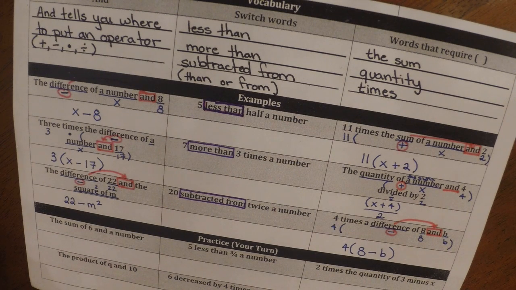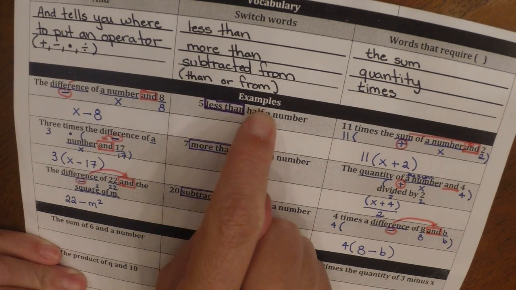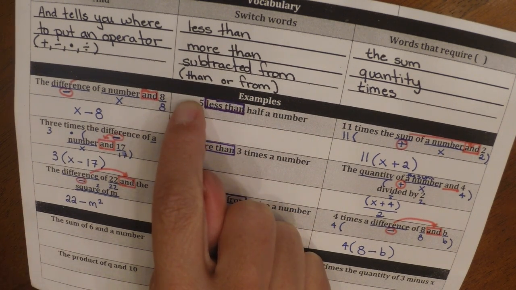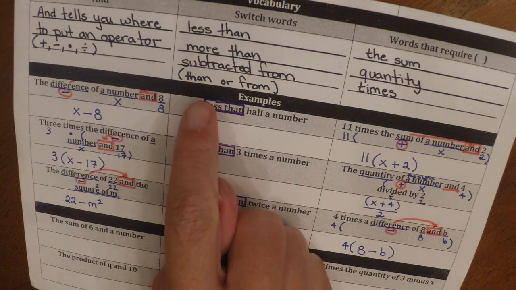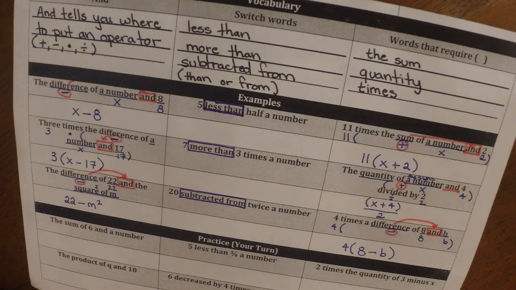So what that means is that whatever's on the left side of it goes to the right, and whatever's on the right side of it goes to the left. So they're going to switch. In other words, if I was 10 years less than you, I would have to take your age and subtract 10. So that's why we do the flipperoo.